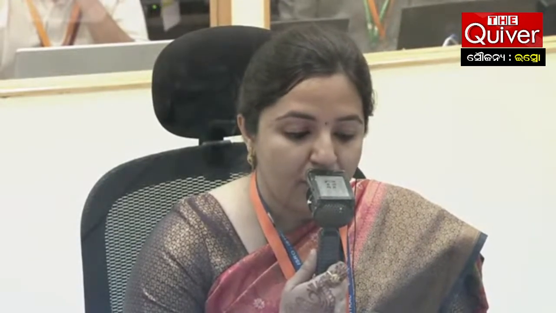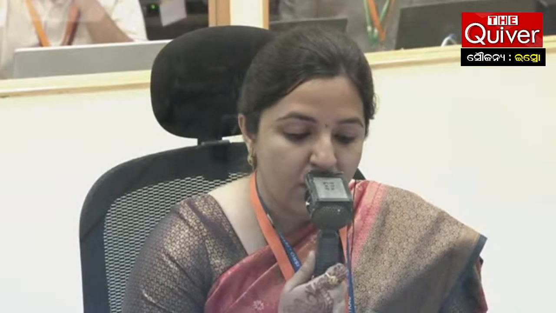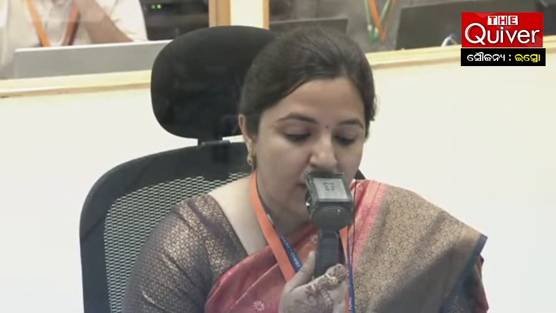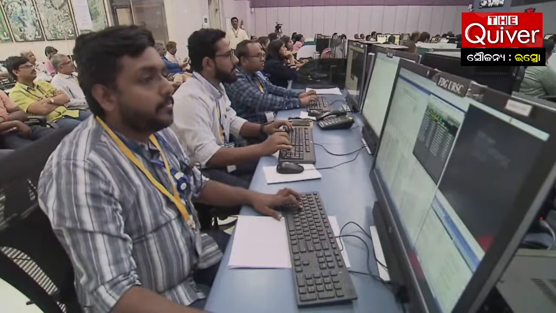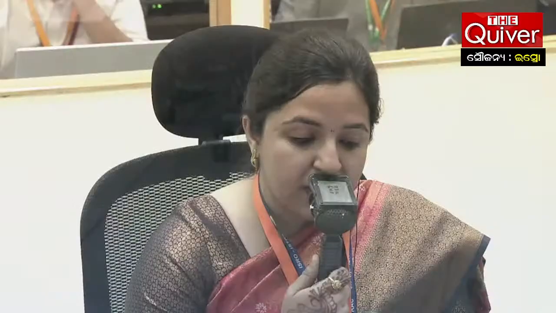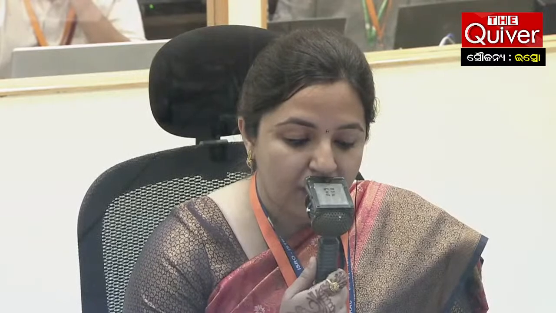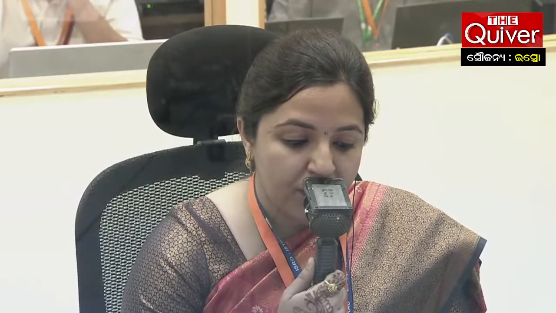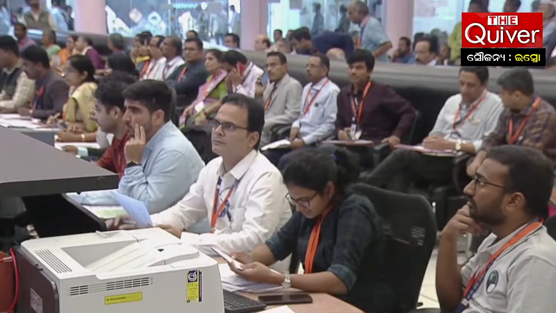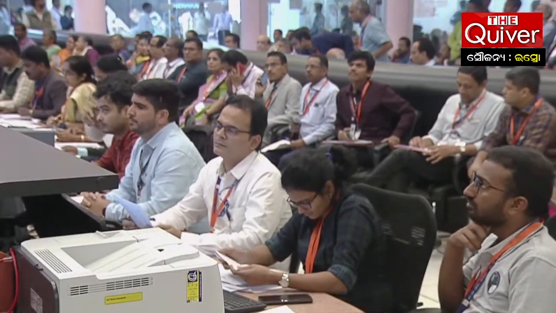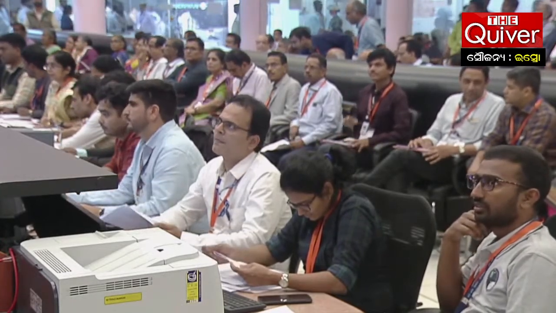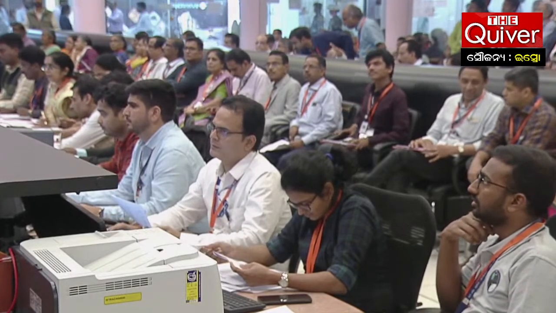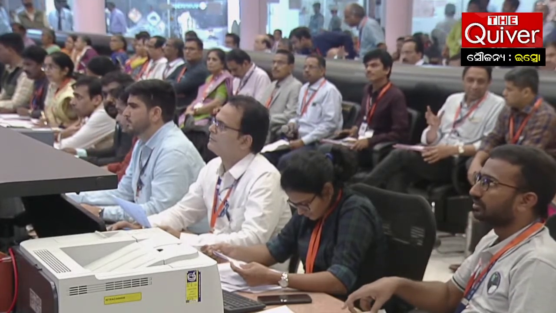India is at the brink of creating history, as the lander module will be making a safe and soft landing on the surface of the moon on the Moon's south polar region.